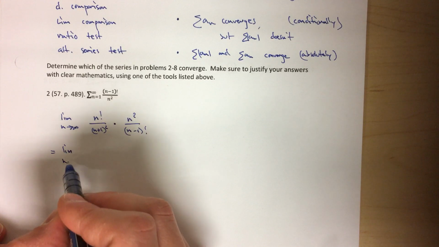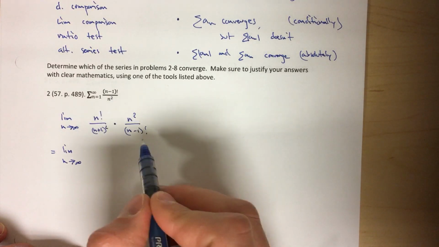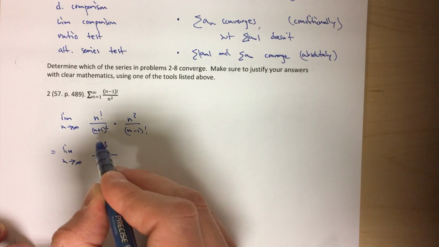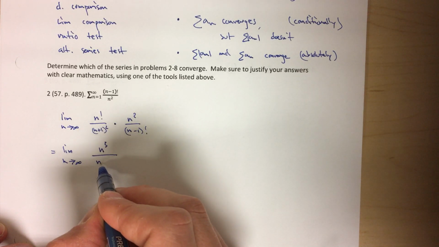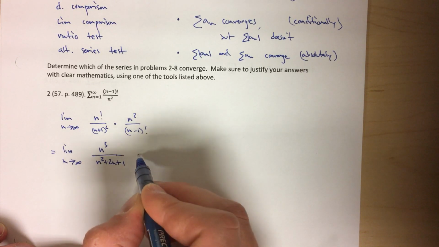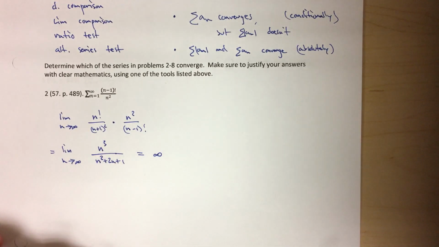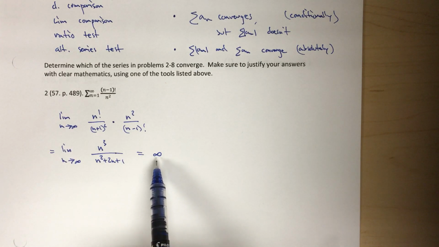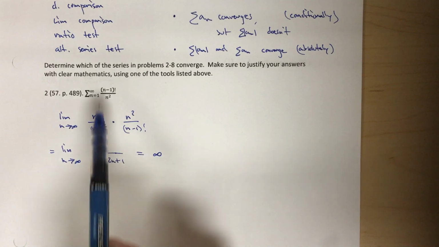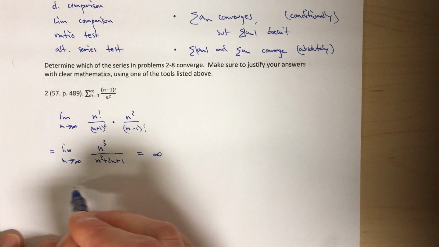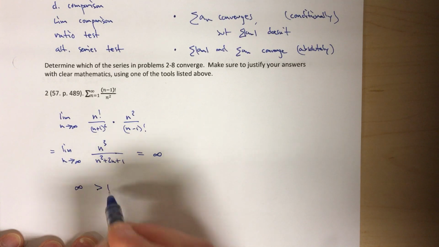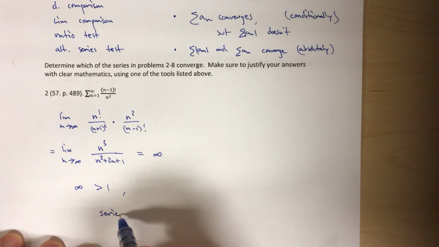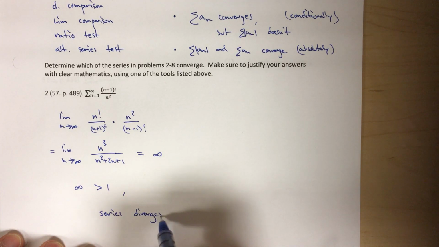That is simply the limit as n approaches infinity of, well, all of these terms are going to divide except for the n, so that's actually going to be n cubed over, and here we're going to end up with n squared plus 2n plus 1, and oh my goodness, that actually goes towards infinity. That means as n gets large, each successive term is way larger than the previous. That's bad. So we're adding up things that are getting bigger and bigger. And this tells us, since infinity is clearly greater than 1, that this series diverges by the ratio test.